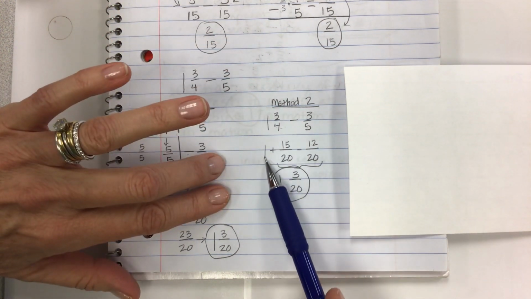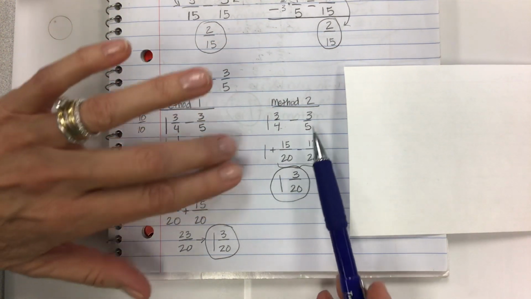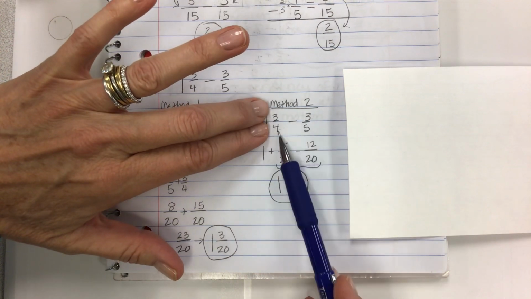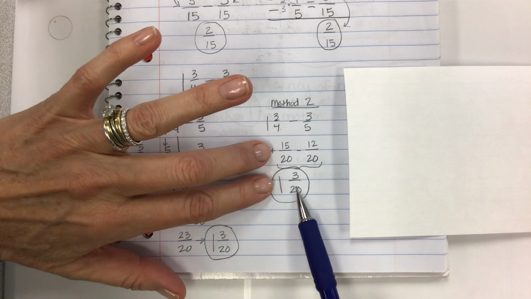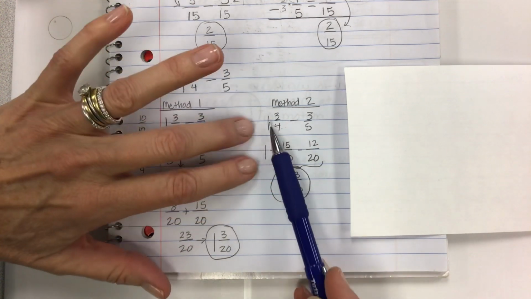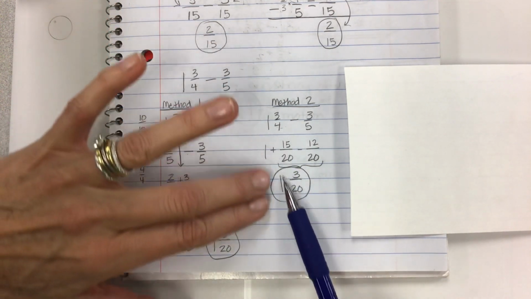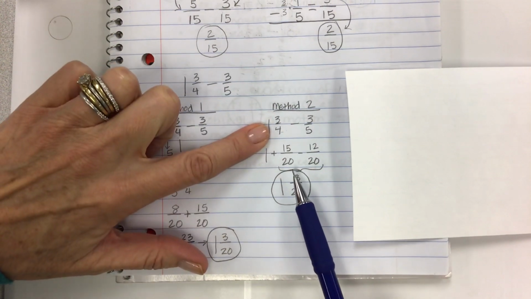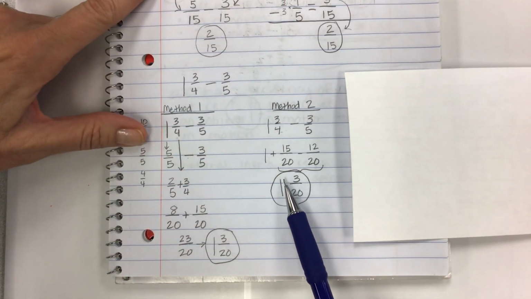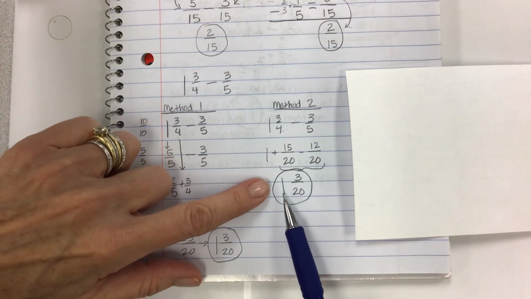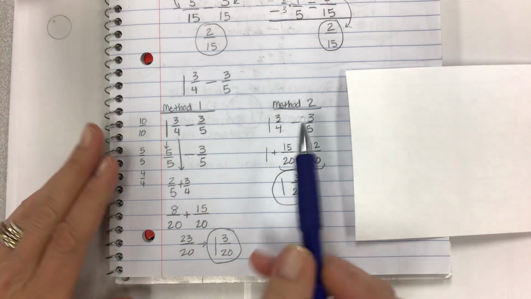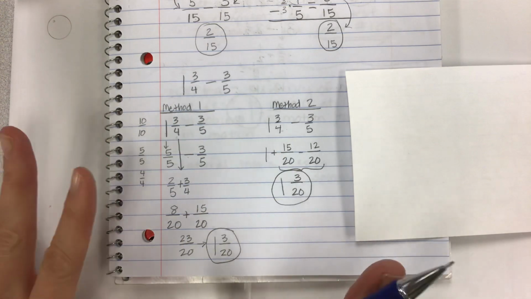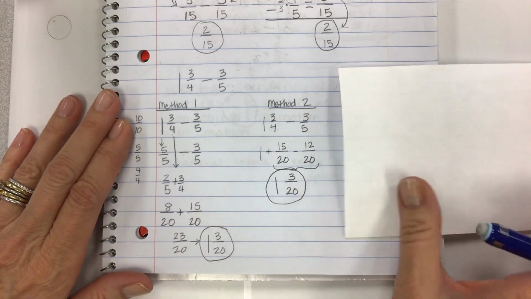Then you just don't even have to bother with this one. And so really the subtraction problem is happening here. So you do your subtraction, and this is what's left. Nobody ever touches the 1, it just keeps coming down. 1 is part of the minuend, the whole, and we never even have enough to take away from it. So that's method 2. So you can always just look at the size of your fractions and use that.